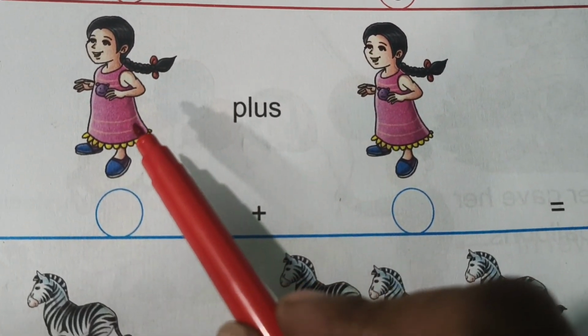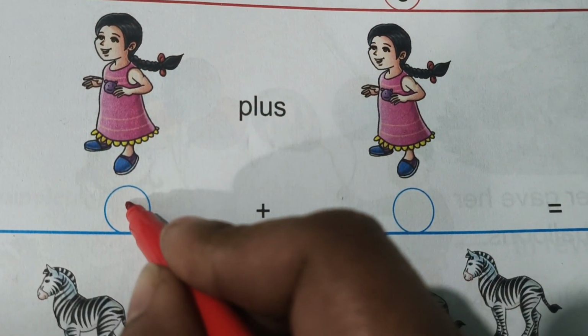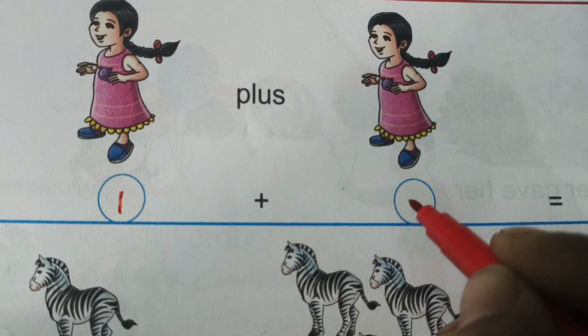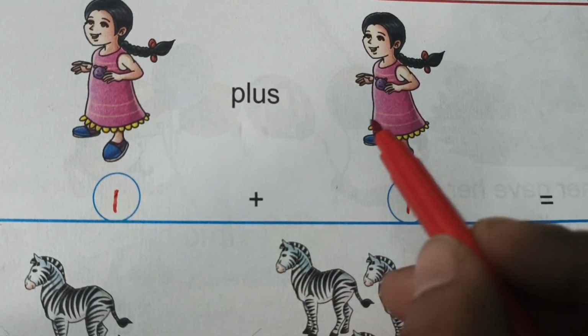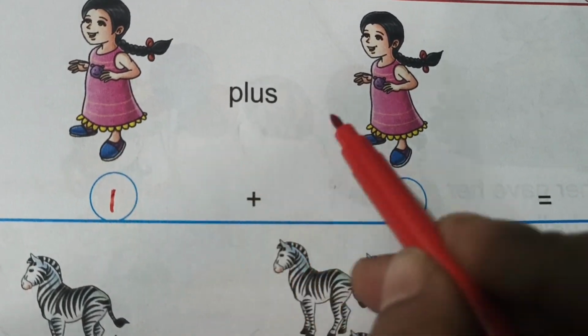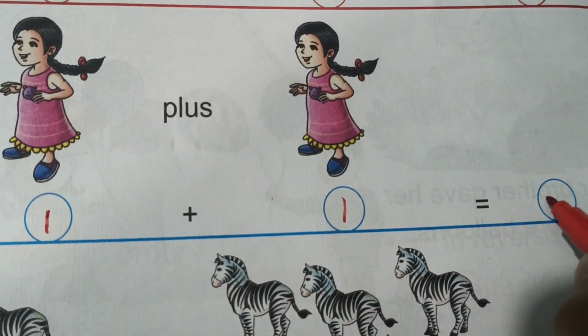One girl, another one girl. 1 plus 1. 1 plus 1 is equal to 2. Okay? These are 2 girls.